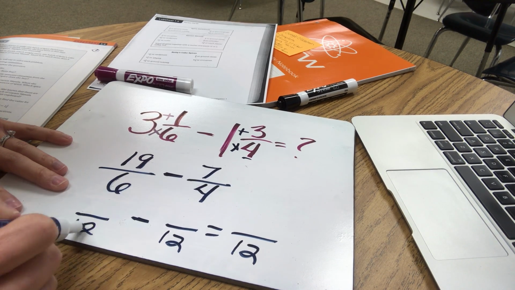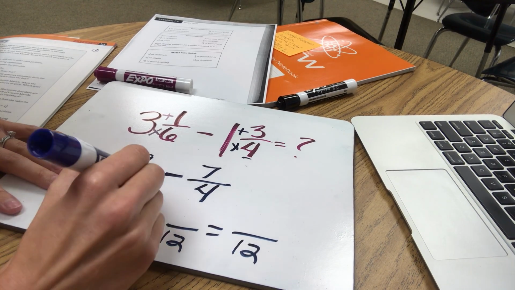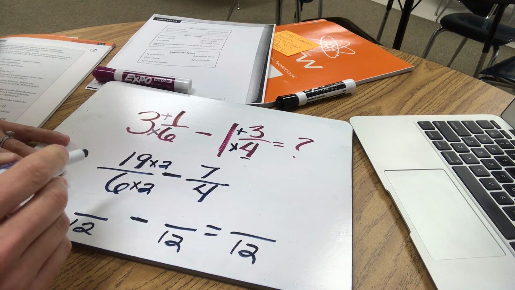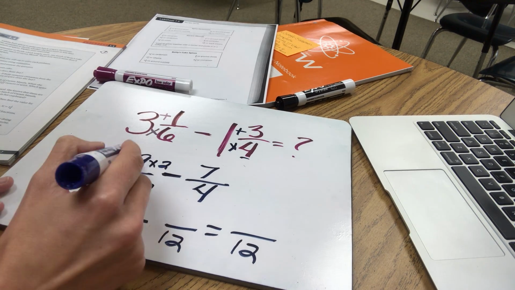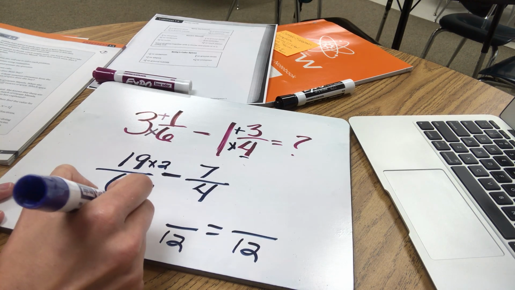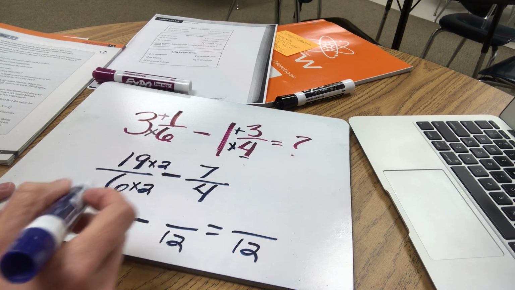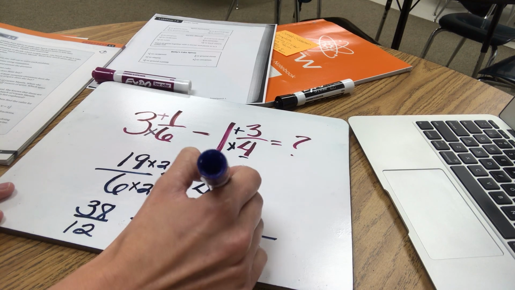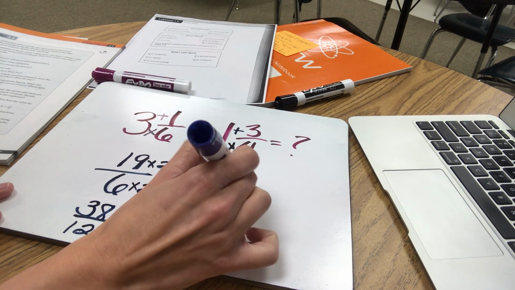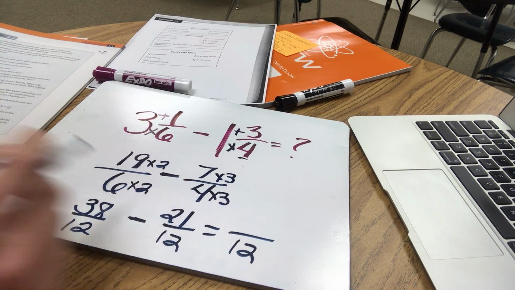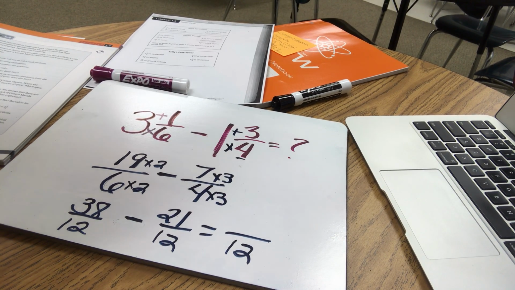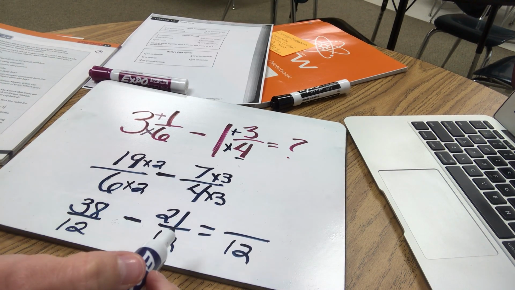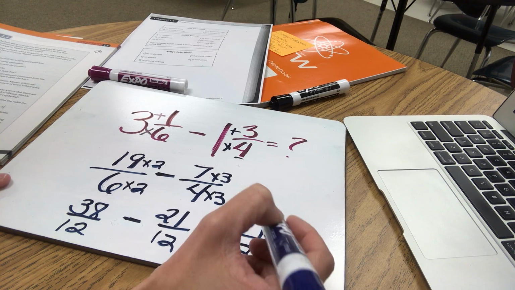So 6 times what gave me 12? Well, I know 6 times 2 is 12. So if I had to multiply it times 2 on the bottom, I have to multiply it times 2 on the top. Okay, and then 19 times 2, well, we know 9 times 2 is 18. 1 times 2 is 2 plus the one we carried. It's going to be 3. 4 times 3 gives us 12. So if we had to multiply by 3 on the bottom, we have to multiply by 3 on the top. 7 times 3 is 21. So 38 minus 21 will give you your numerator in your answer. Okay, so 8 minus 1 is 7, and 3 minus 2 is 1.